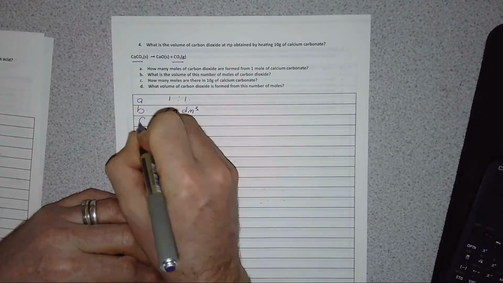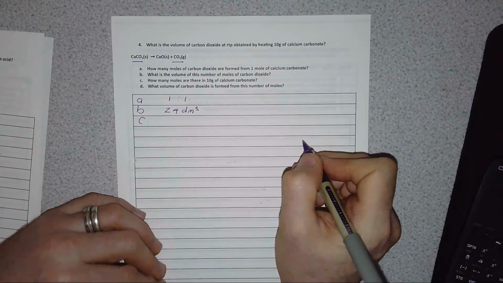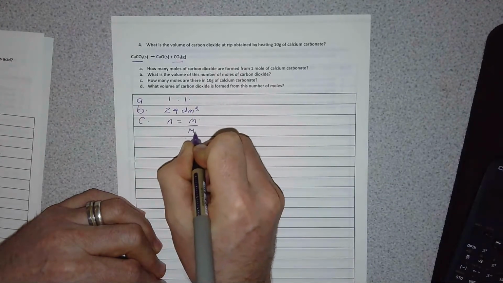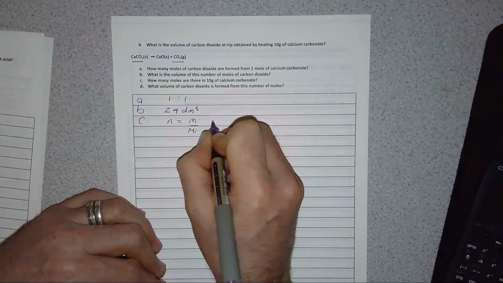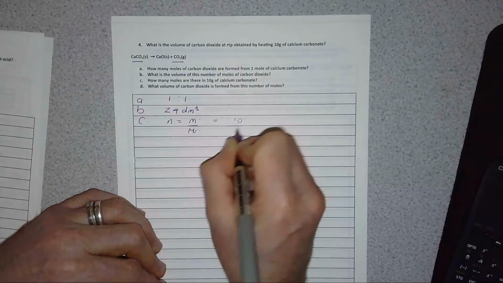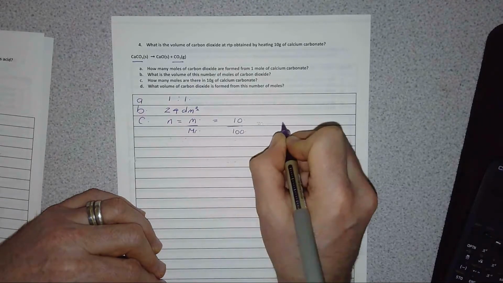How many moles are there in 10 grams of calcium carbonate? So the number of moles is the mass over the MR. The MR of calcium carbonate is 100. So that's 10 over 100, which is 0.1 moles.